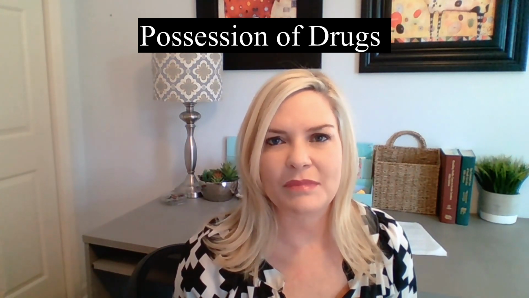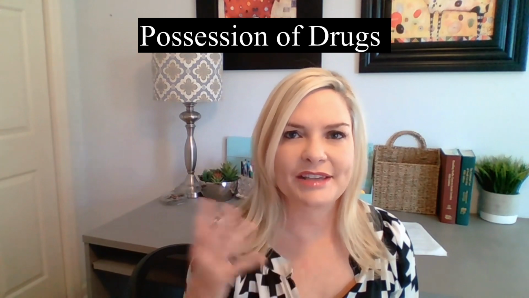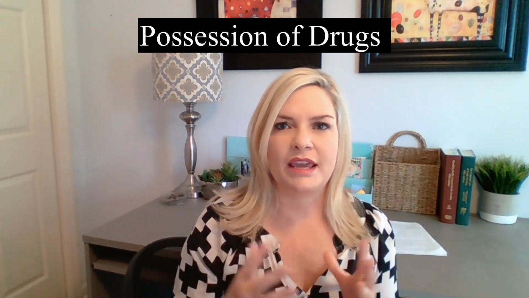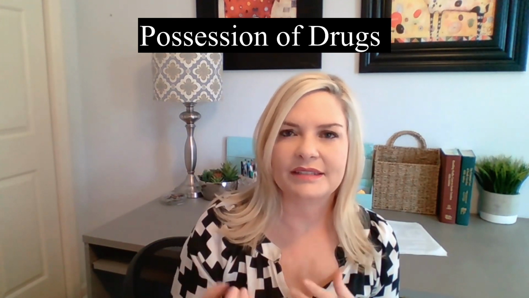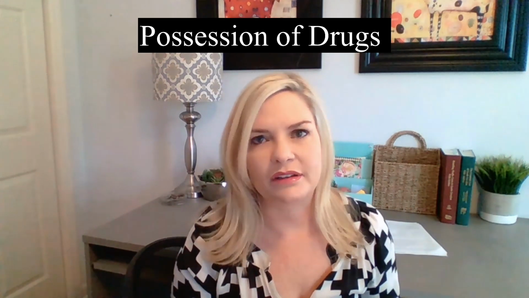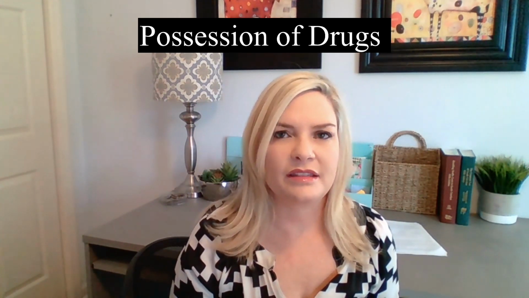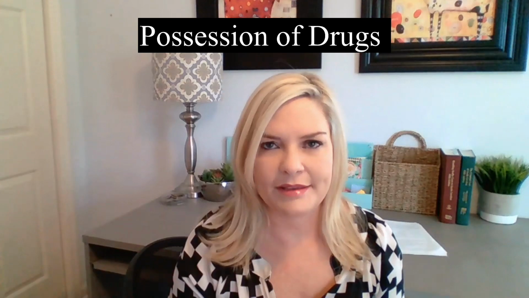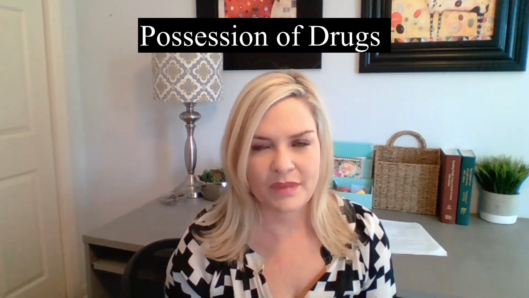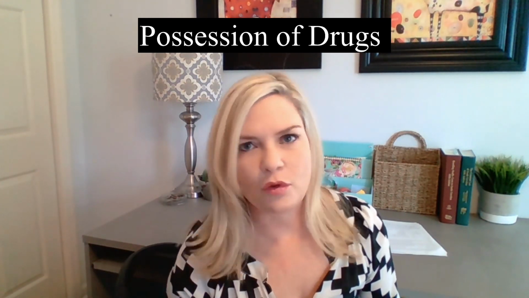So actual possession means that the person has the drug on their person, and it may be in the person's pockets, front pockets, back pockets, whatever, but the person actually has the drug in their possession. So that's a pretty straightforward concept.